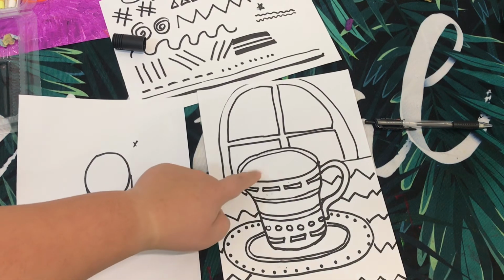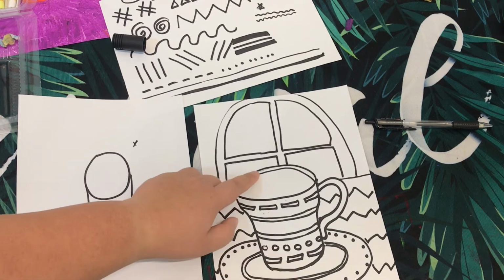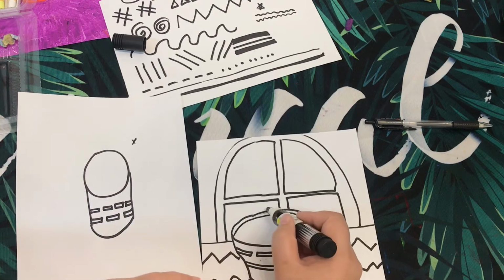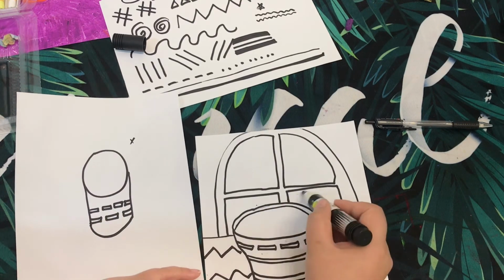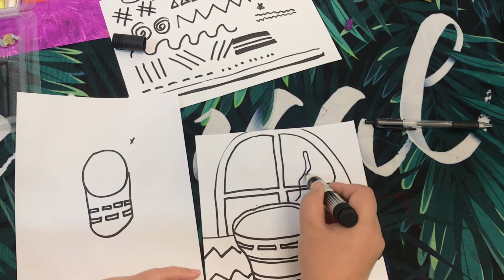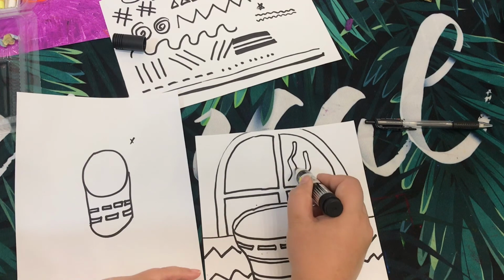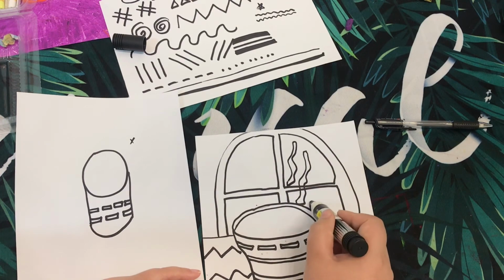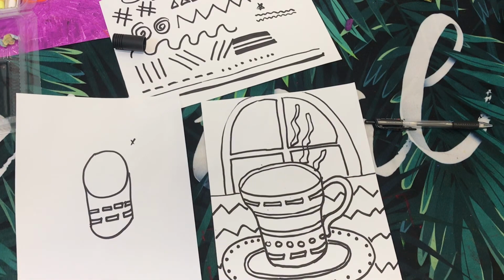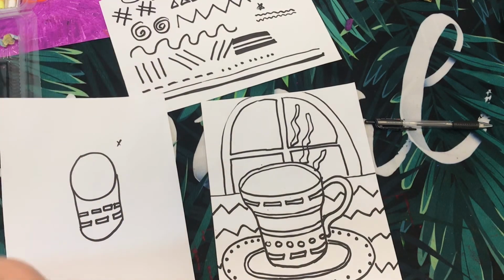Just leave this one empty because this is going to be your water later. And I forgot one more thing. Because this is a hot cup of water, you can draw like there are some steam coming out from it. There you go. So now I'm going to start with my coloring.